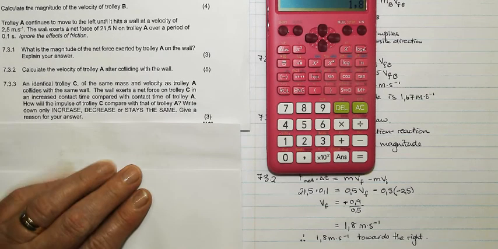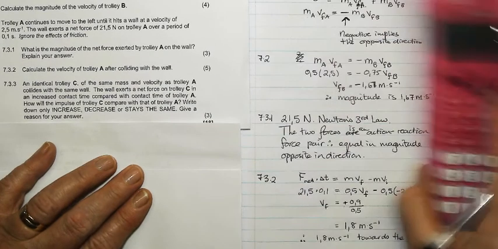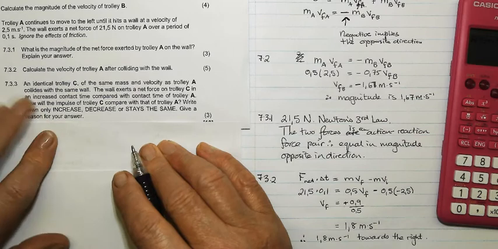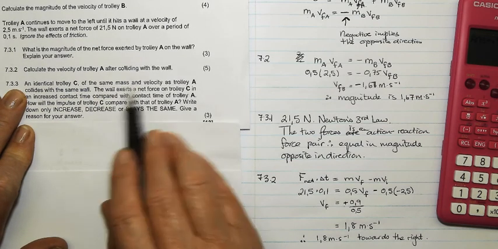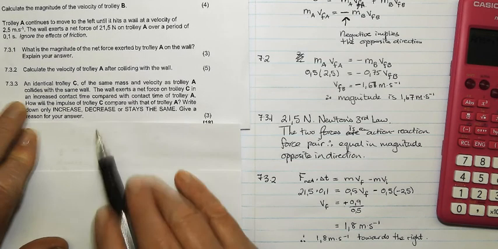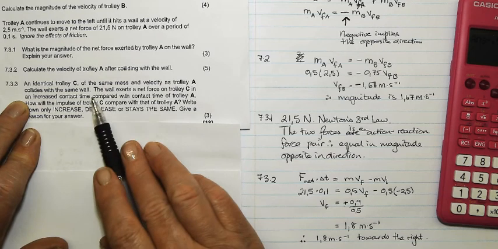in this question says that an identical trolley C of the same mass and velocity as trolley A collides with the same wall.